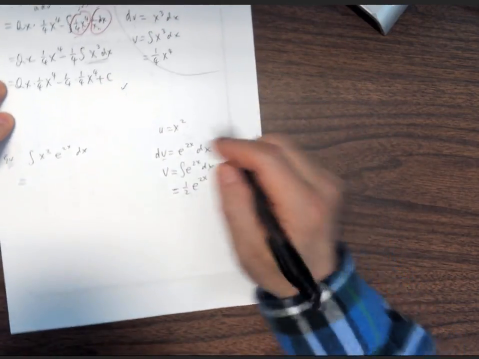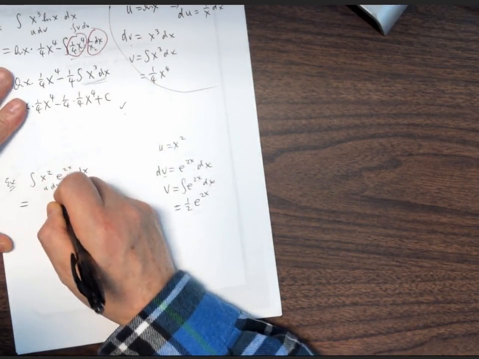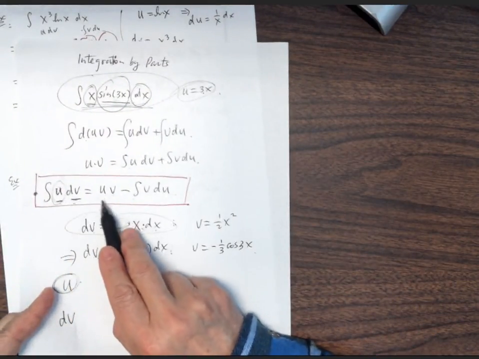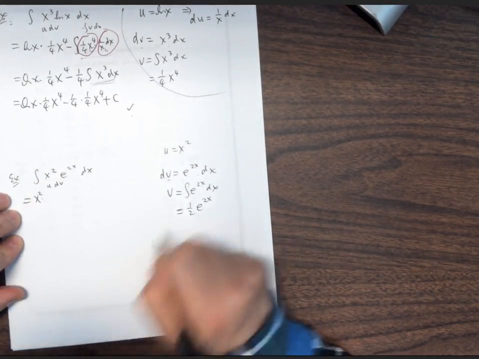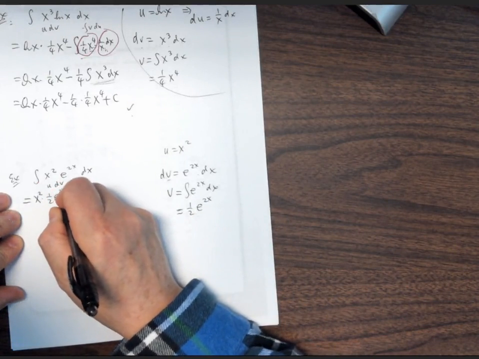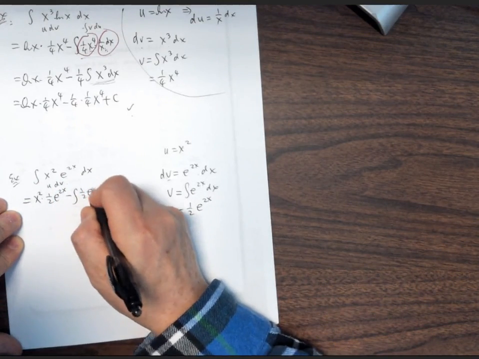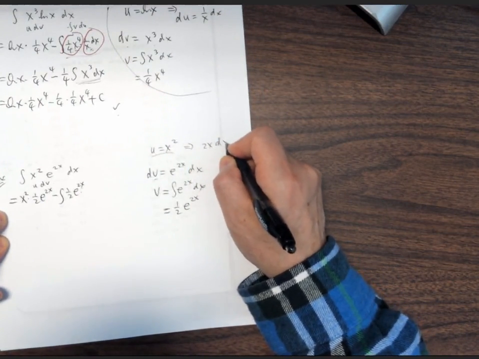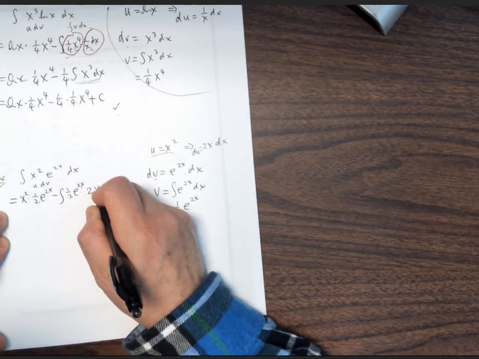That's good. All right, so this is the integral we started out with: u dv equal to, remember, u times v minus v du. Well, what's du? It's 2x dx. Pretty simple. Product 2x dx.